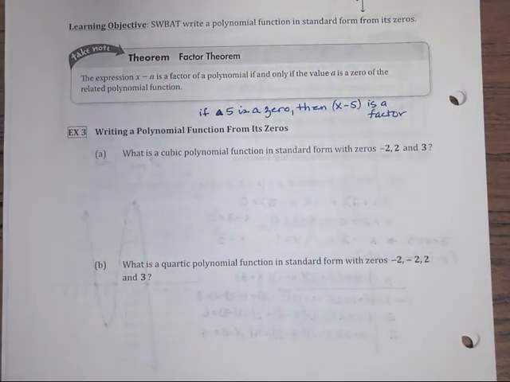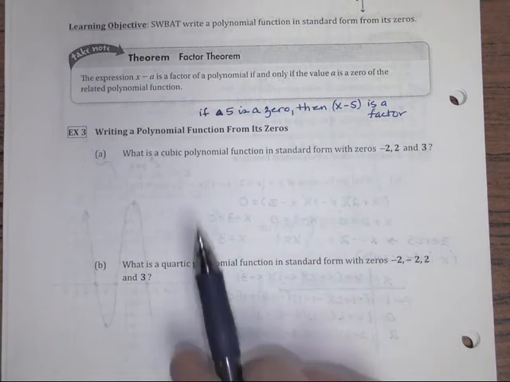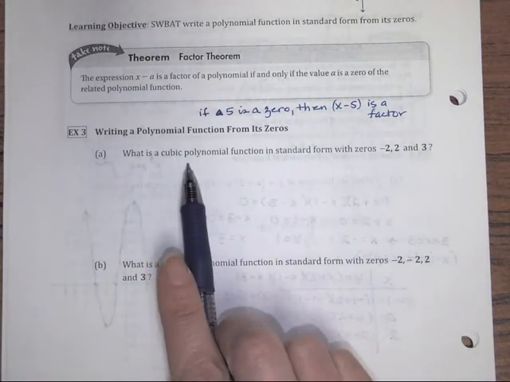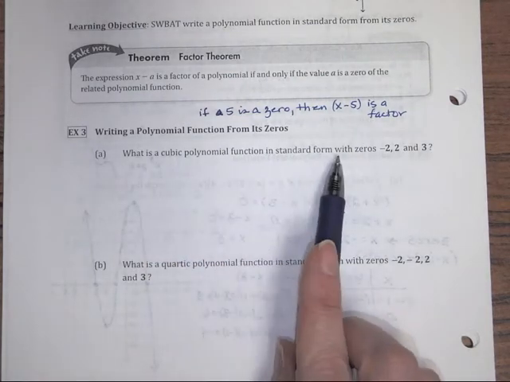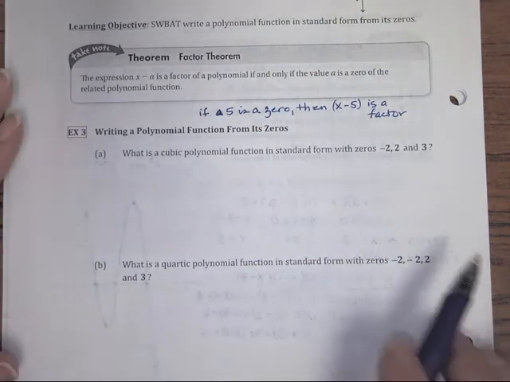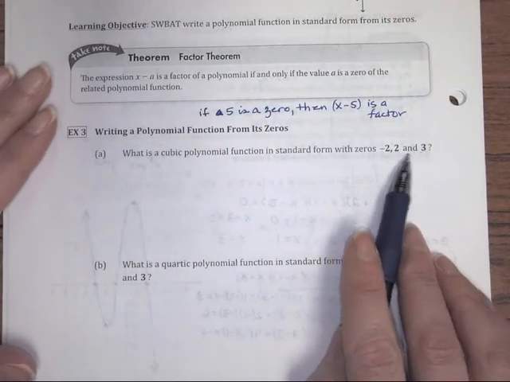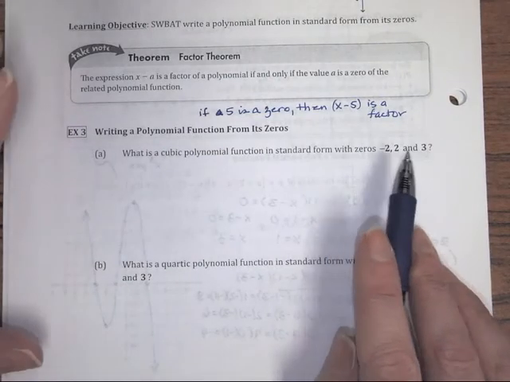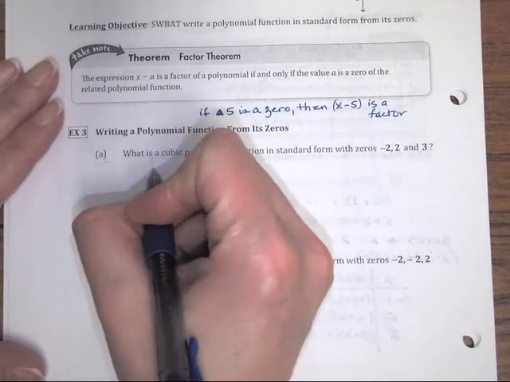Okay? So in this example right here, it says, what is a cubic polynomial function in standard form with these three zeros? And we kind of talked about this when we were doing our unit on quadratics. If I have these three zeros, then my factors are going to be this.